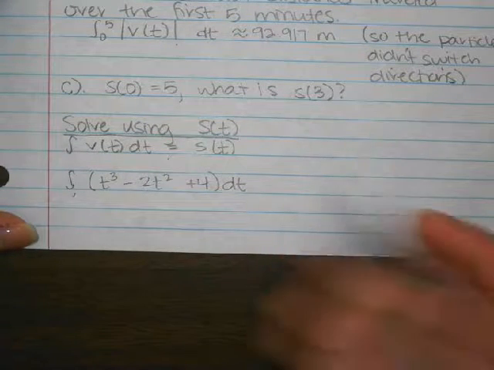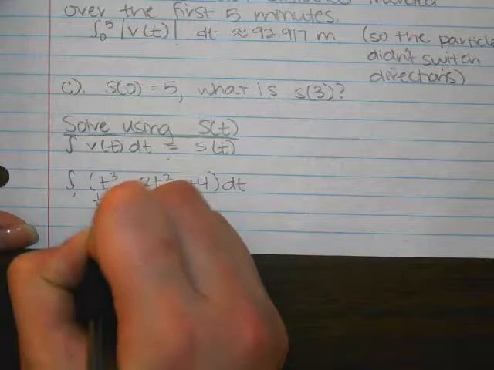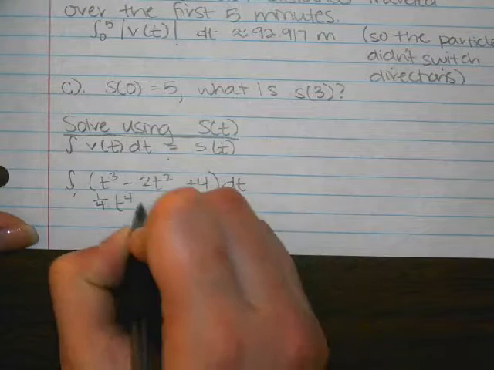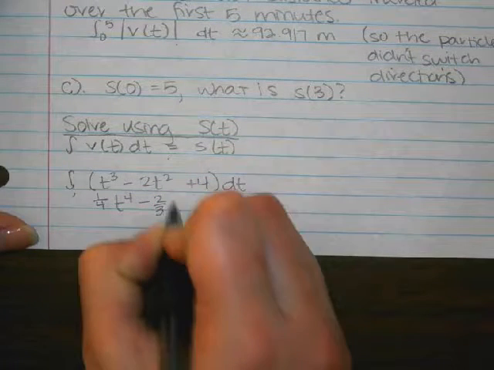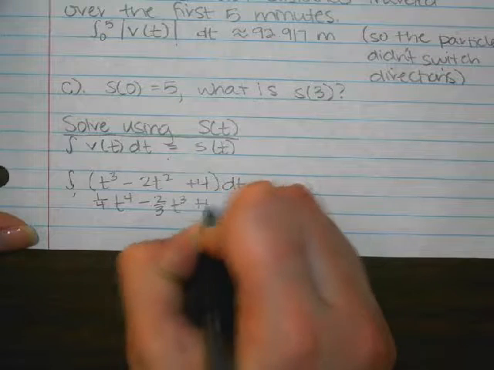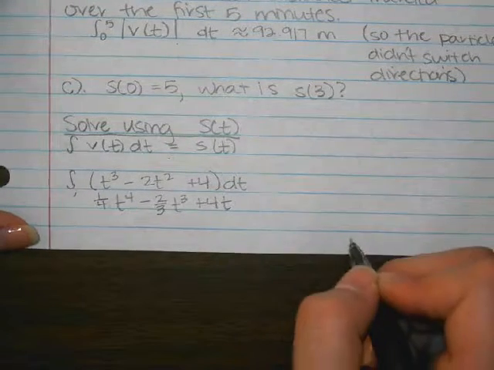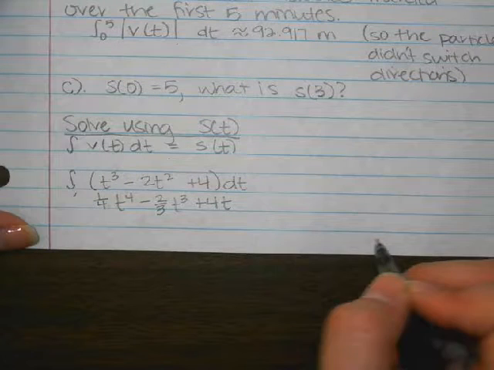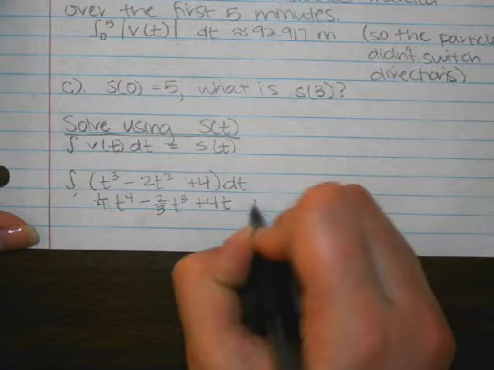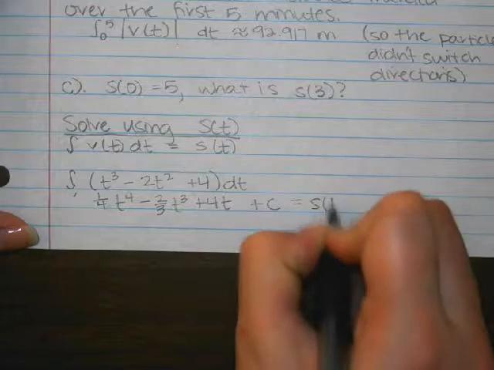So we already know that that's 1/4 t to the fourth minus 2/3 t to the third plus 4t. But this time it's an indefinite integral, so what do we have to do this time? Plus c. And this equals our position equation.